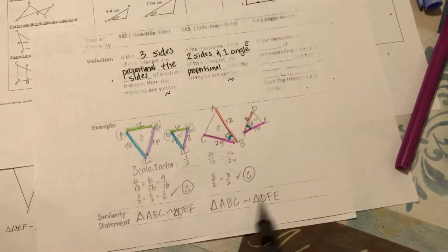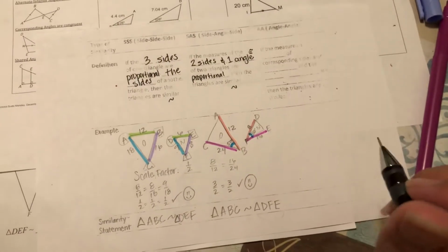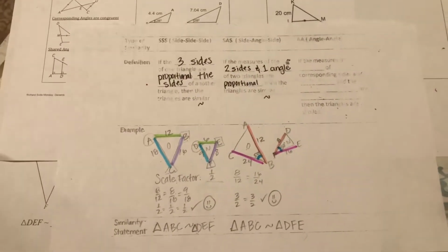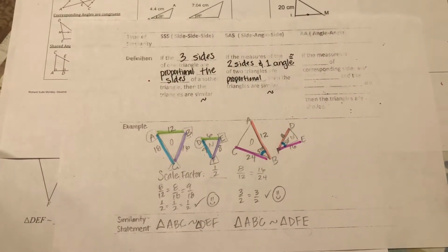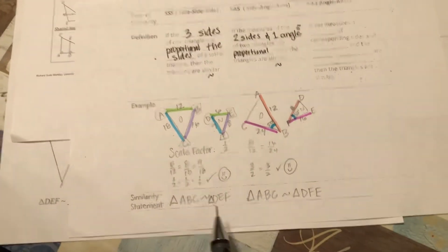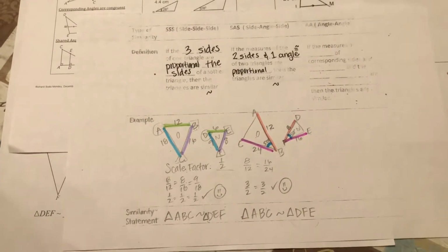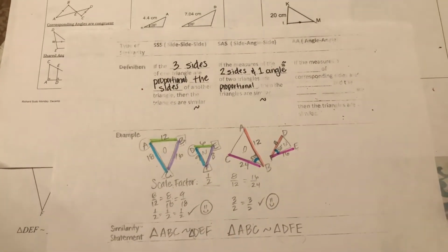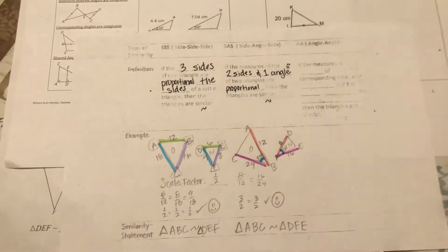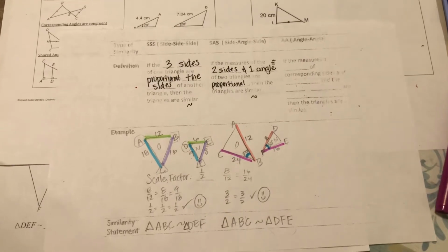Now you see these are not in order. That's on purpose, right? Sometimes the book is going to do that. The district is going to do that. They're going to make sure that things are not always in order, because sometimes we get a little lazy and we're trying to do only A, B, C, D, E, F. No, they're going to throw a little monkey wrench in there and try to make sure that you know how to name your angles.